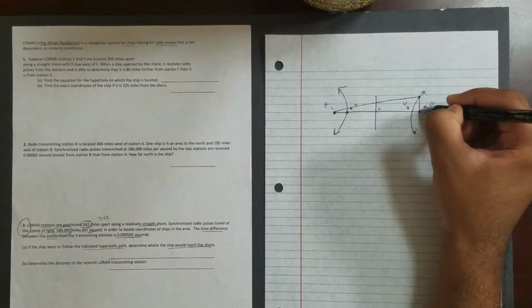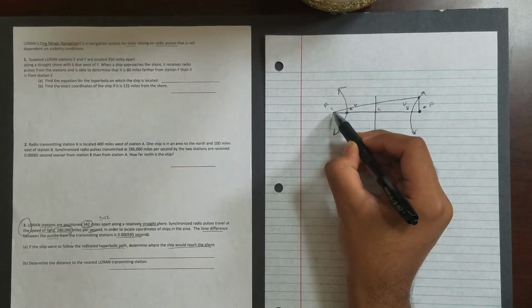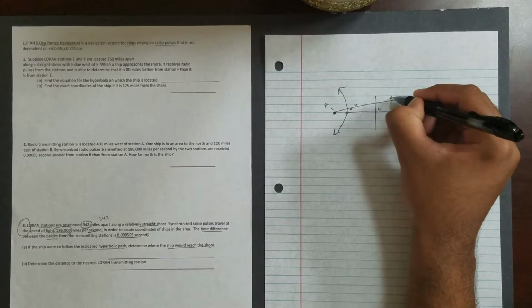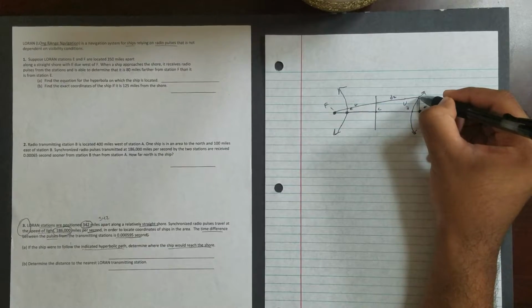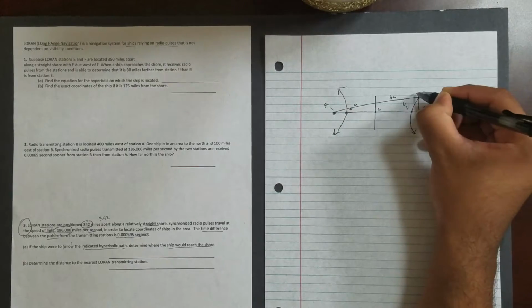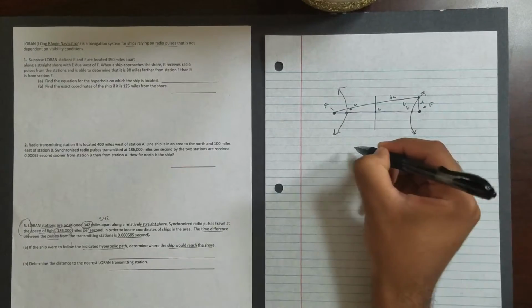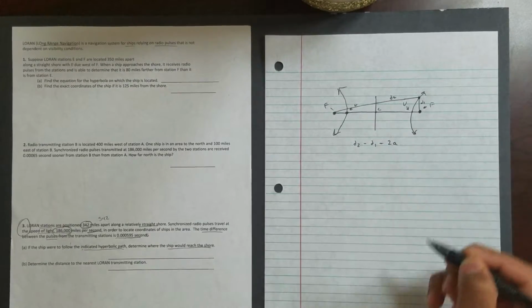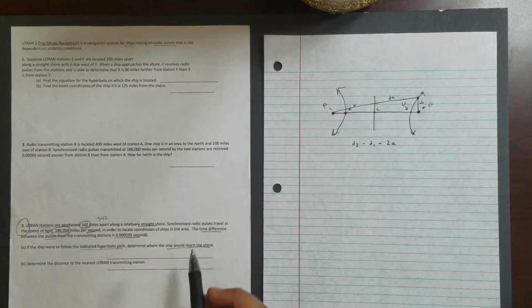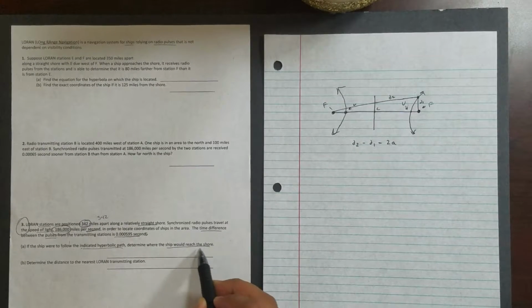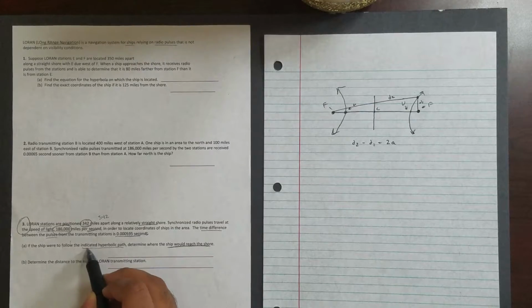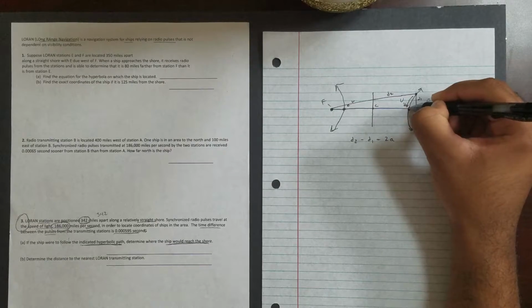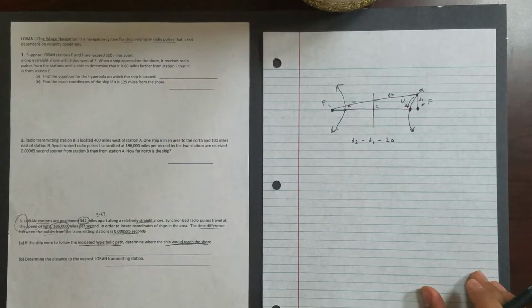With a hyperbola, the distance from the further focus to a point on the opposite curve is d2, and the distance from a point on the corresponding curve is d1. And d2 minus d1 is equal to 2a. The point of this problem is we're trying to determine where the ship would reach the shore if it followed the indicated hyperbolic path, which is this little thing right here. So we're just looking for this vertex.